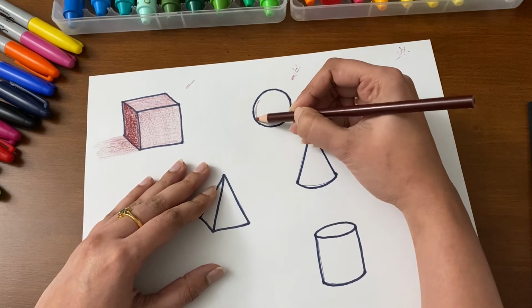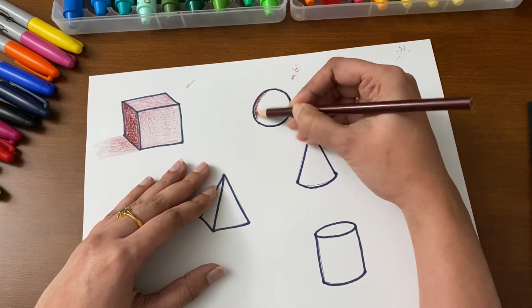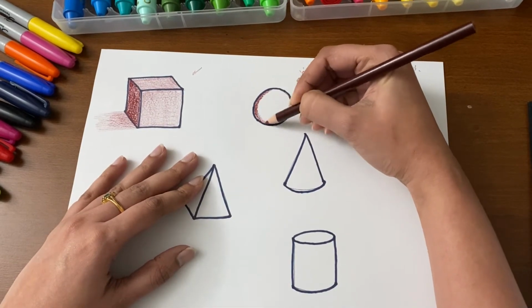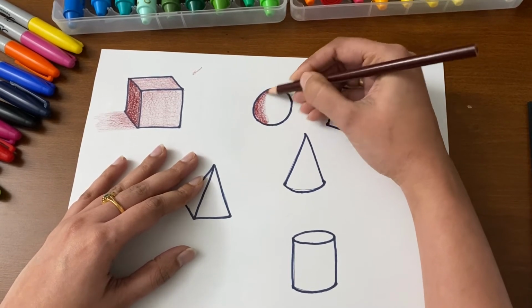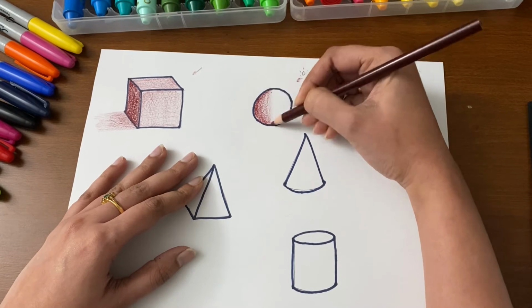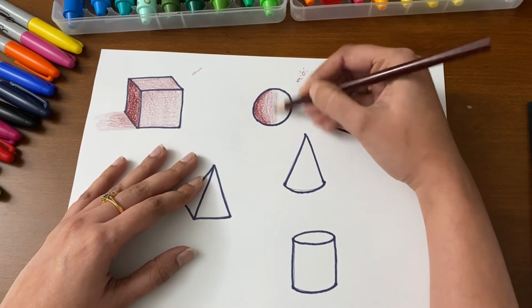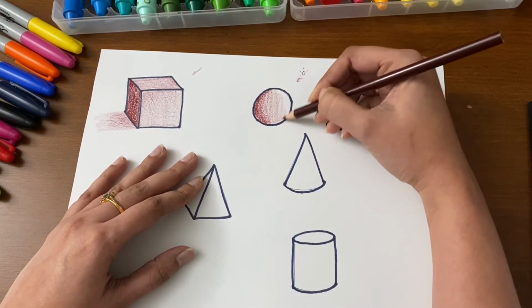Since the light source is on the right side top, the left side of the sphere will have a shadow, and start shading darker from the left side, and as you go right, reduce the pressure and shade it lighter.